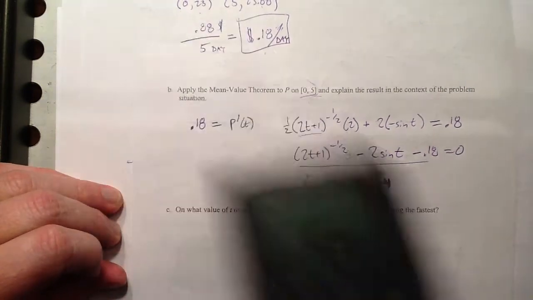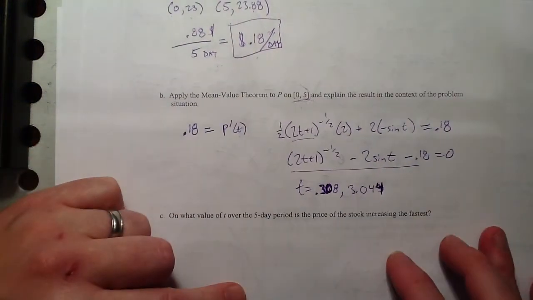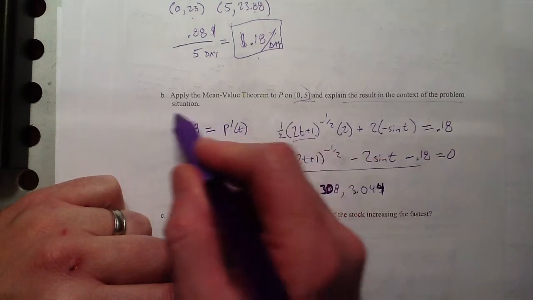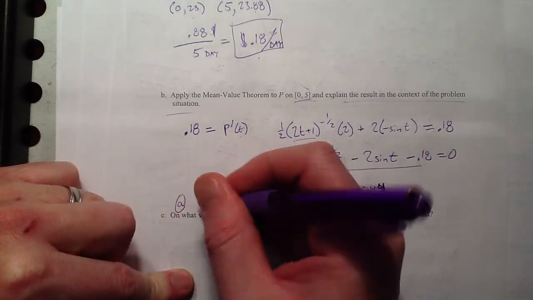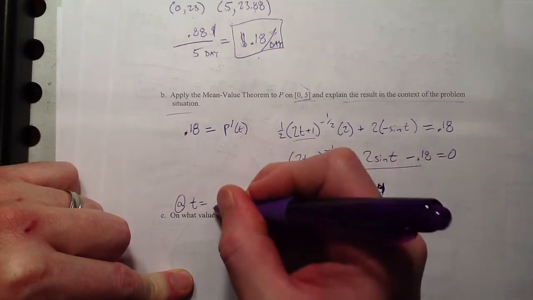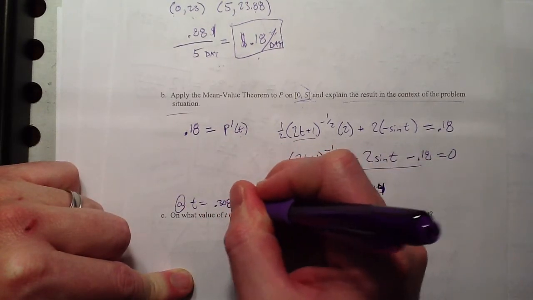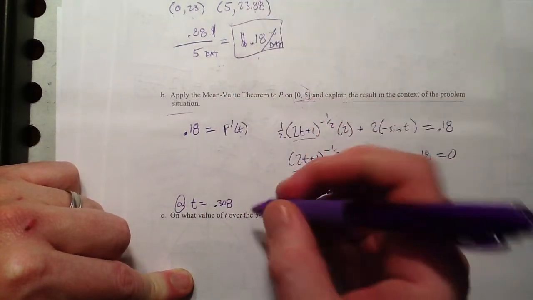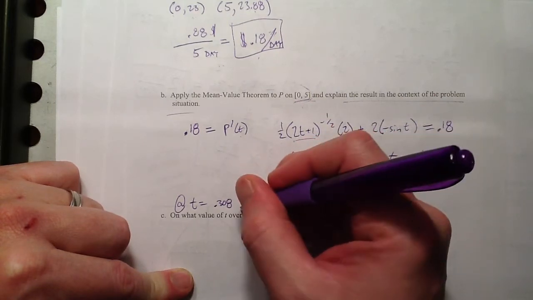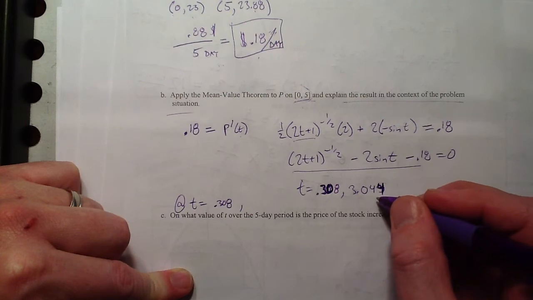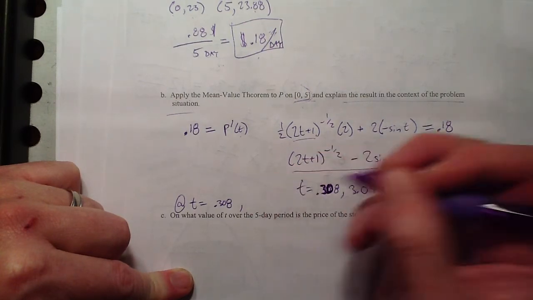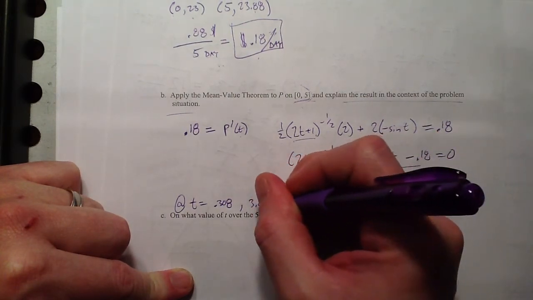Okay, so what does that mean? Explain the result in the context of the problem. It says that at time 0.308, which I guess is sometime in the first day on Monday, and time 3.044, which would be sometime on Thursday.